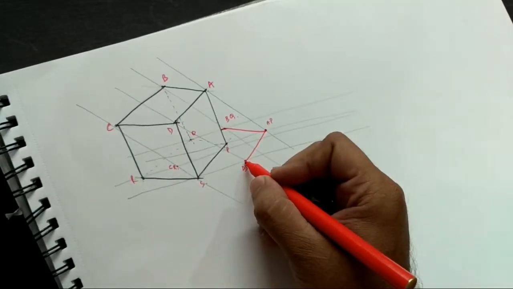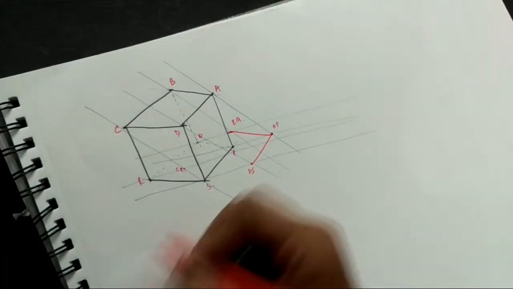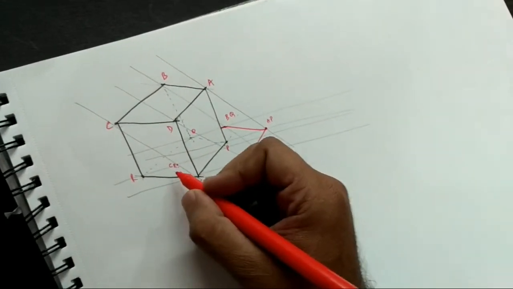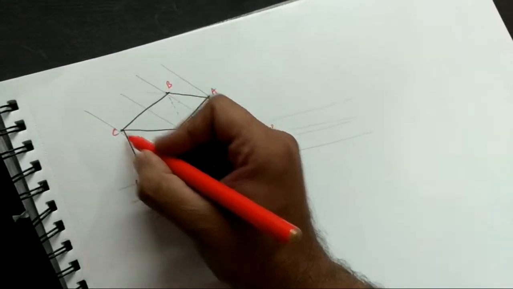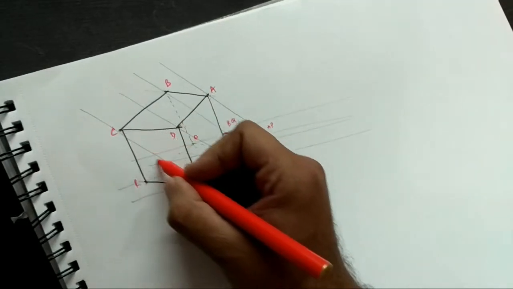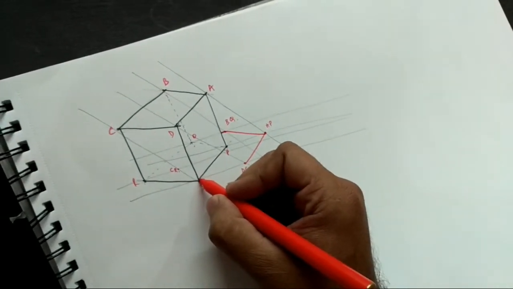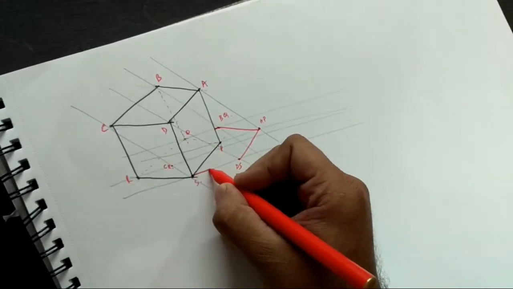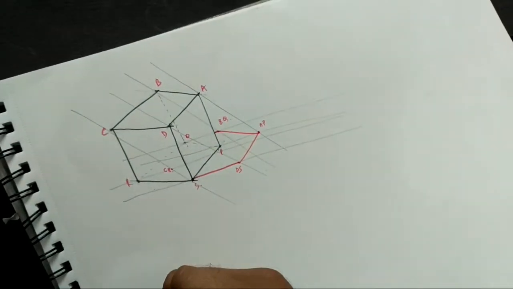Now when we connect CD to R, we do not have any line that will connect to it. Since the rays come through each point at the corner, and this is the ground line, and it is starting from the ground line, this has to be first connected from S to DS.